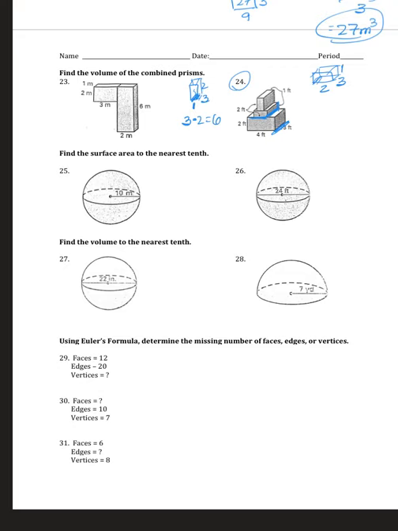So again, we're going to do the area of the base first. So the area of the base is 2 times 3, that's 6, times the height, which is 1. So the volume of this shape is, again, 6. Now let's look at the big shape. So we've got one rectangular prism left.